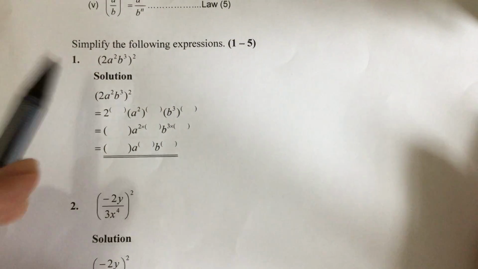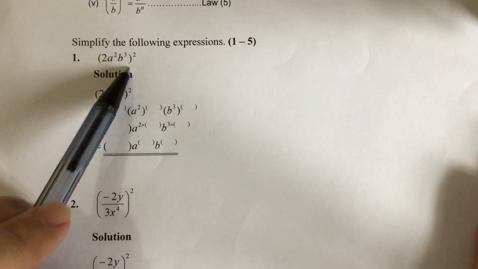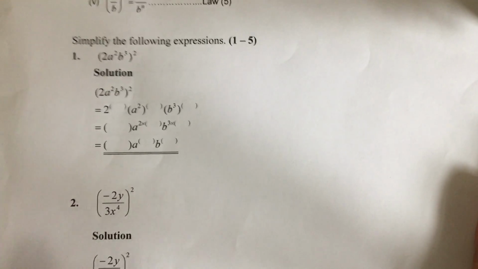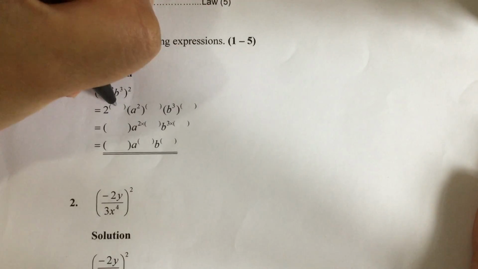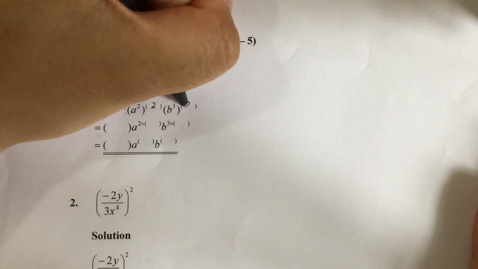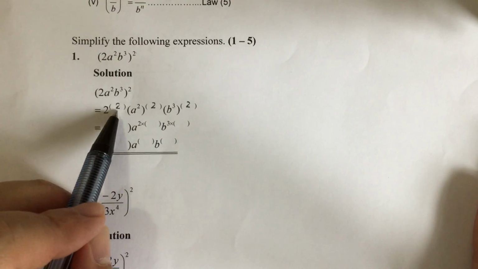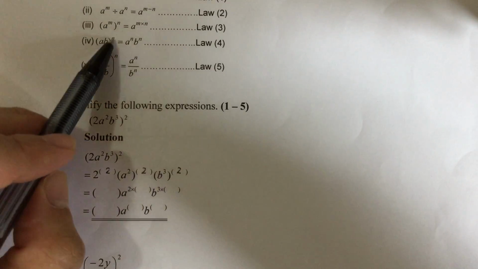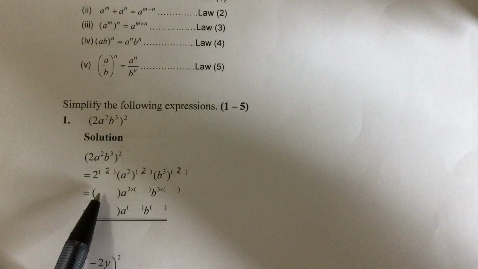For question 1, you have the simplification of the following expression. You have (2a^2b^3)^2. So that means this 2 outside the bracket will serve all these 3 things. Please pay attention, we have 2, we have a squared, we have b cubed. So we have 2 squared, a squared, and b cubed squared. So we have 3 of them to serve together. So 2 with the power 2, that means we will use this formula, because we will serve 1, 2, 3 things for the square.